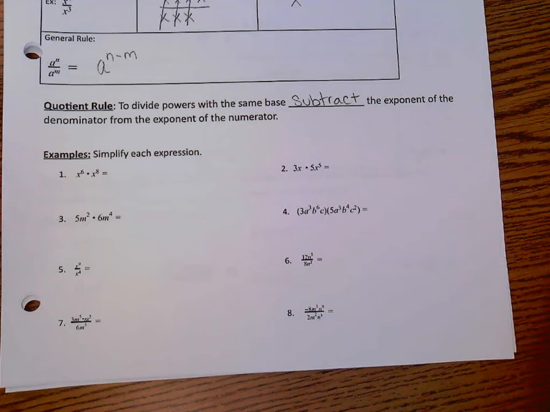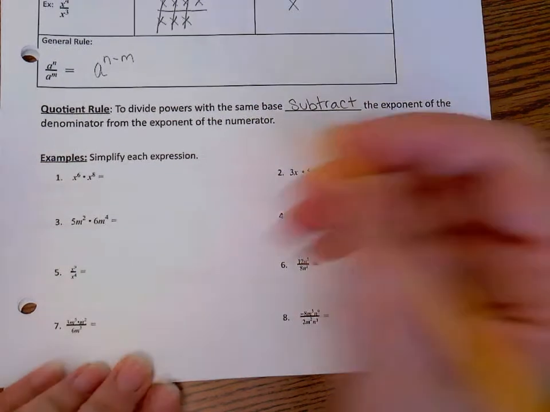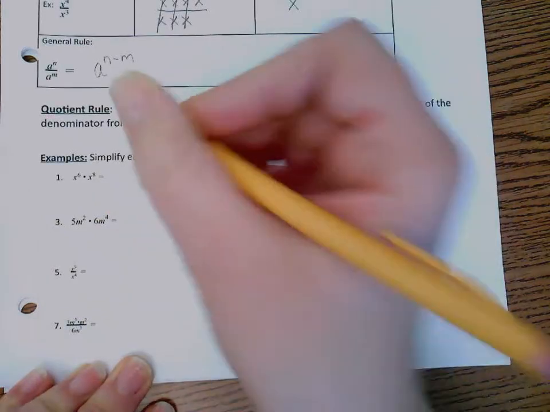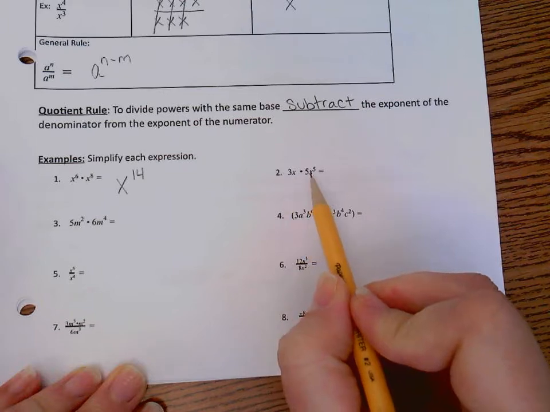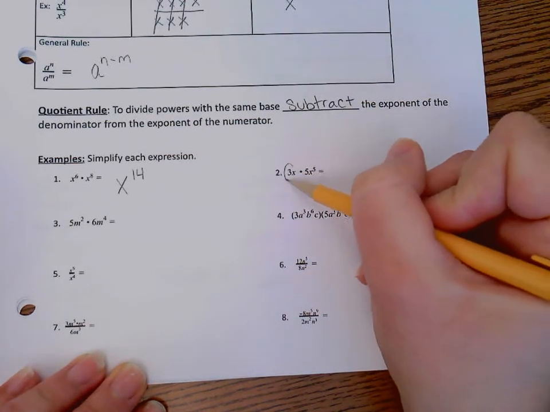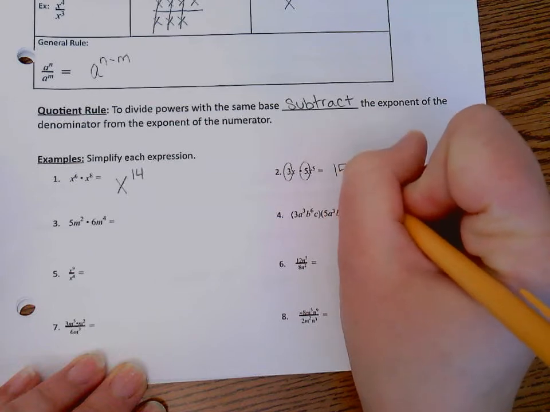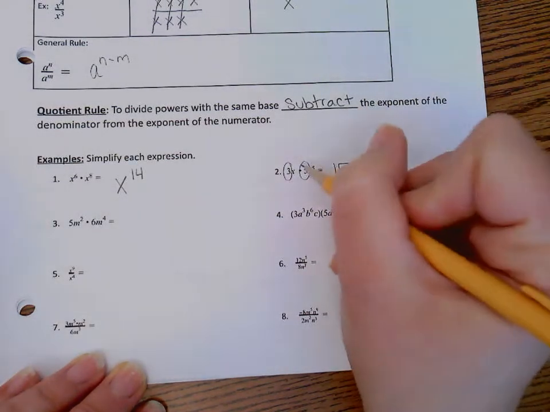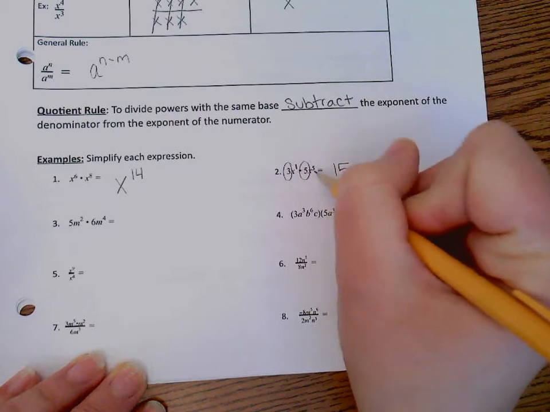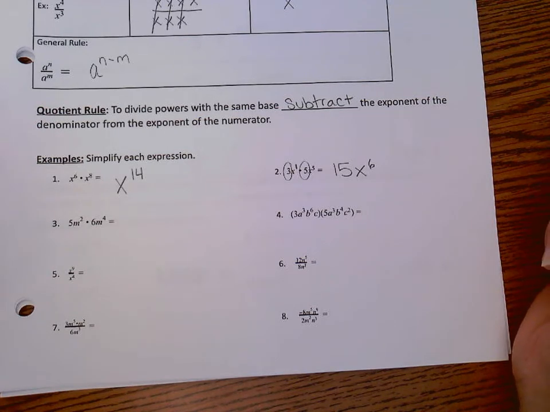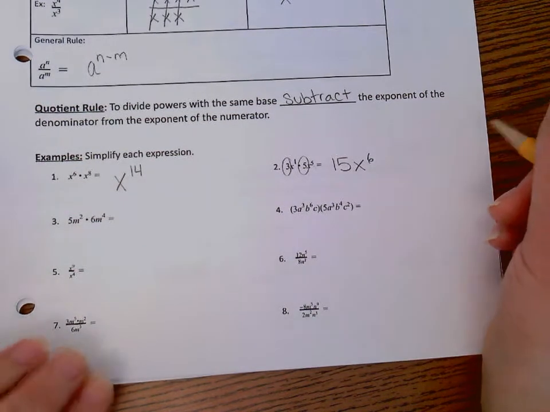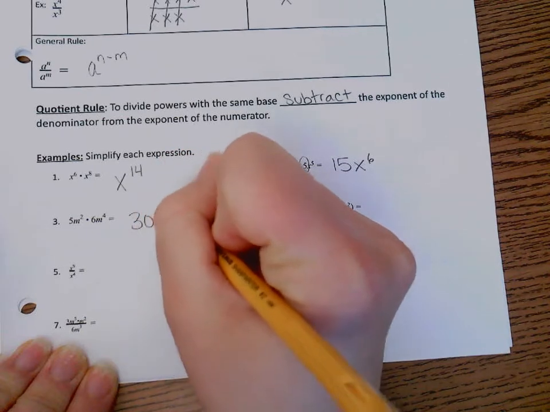So x to the 6th times x to the 8th is the product rule, so we're allowed to add together the exponents: x to the 14th. What about when we multiply two different terms together? We want to multiply the 3 times the 5 because those are like terms, that's 15. And then x to the 1st times x to the 5th would become x to the 6th. So I would have 15x to the 6th. In the next one, 5 times 6 is 30, and m squared times m to the 4th, if I add those together, would be m to the 6th. So 30m to the 6th.